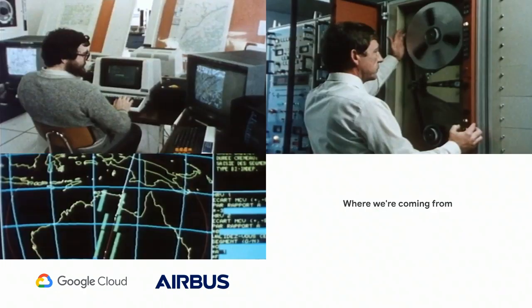So let's talk about serverless computing. As you can see from these vintage photos, our use of IT goes quite far back. We have actually more than 30 years of experience in storing, processing, and distributing digital satellite imagery.